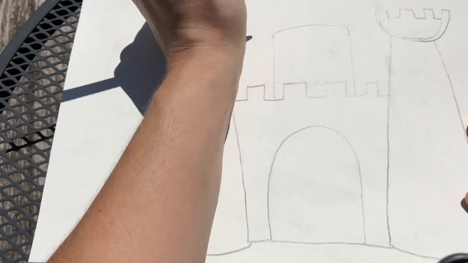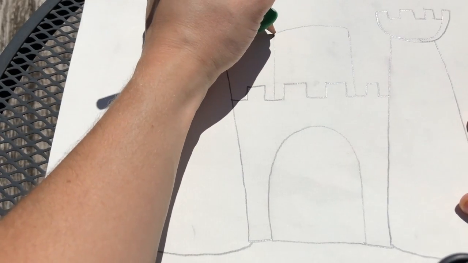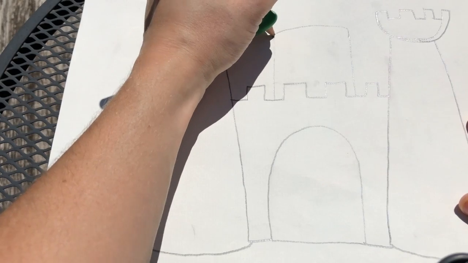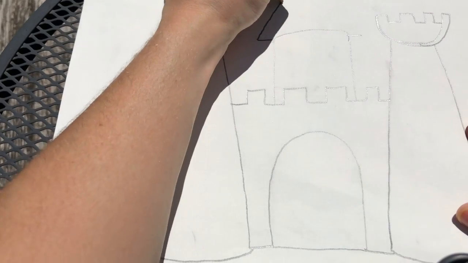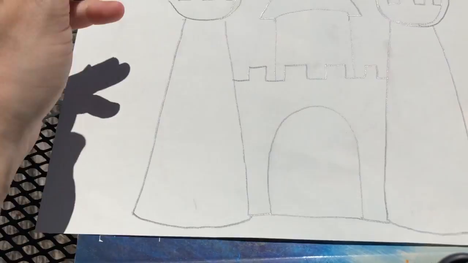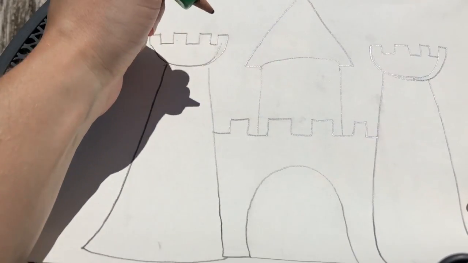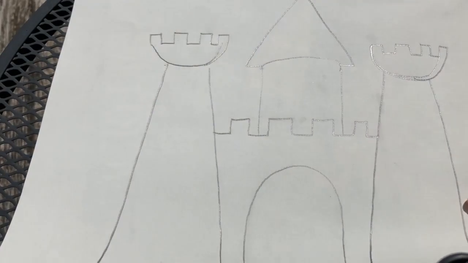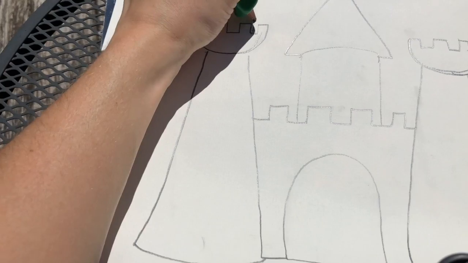So I made a cylinder, just a curvy line, and then I'm going to add a cone on top. So a lot of this is just shapes: cylinders, cones, trapezoids, rectangles. And then I can add 2 more above my other towers.